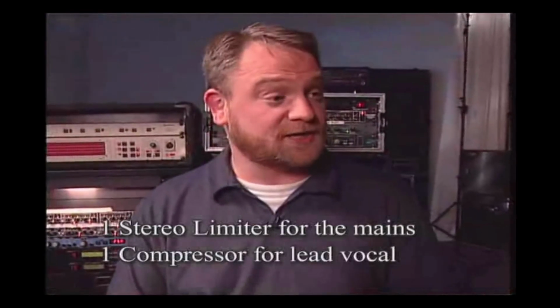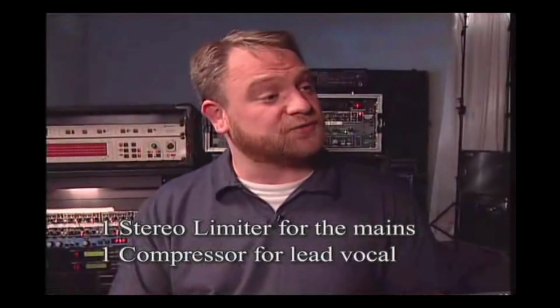Okay, let's say a band's just getting started. What should they buy first? If they own their own PA, then I'd at least get a stereo limiter to protect their mains, and 1 compressor for the lead vocal. And hey, you can get a lot of this gear pretty cheap if you buy it used. So, I'd get it as soon as you possibly can.